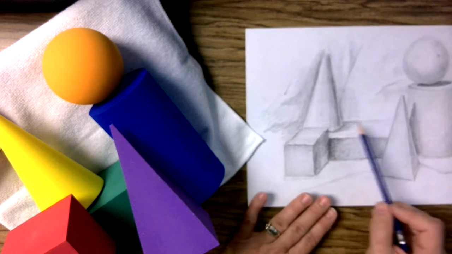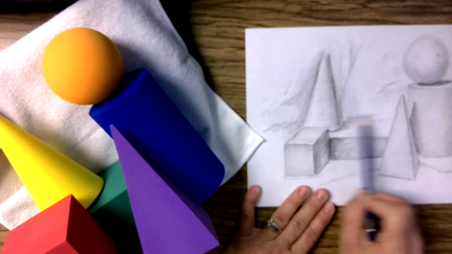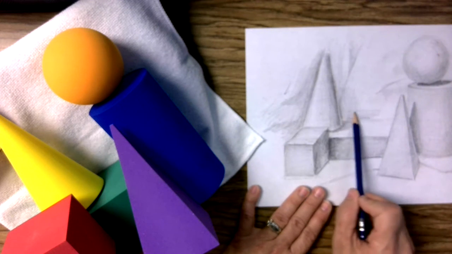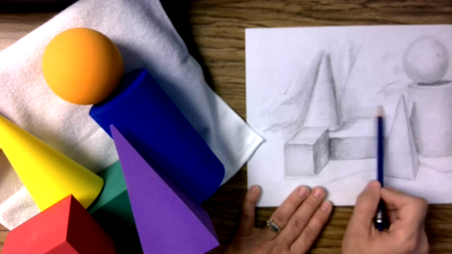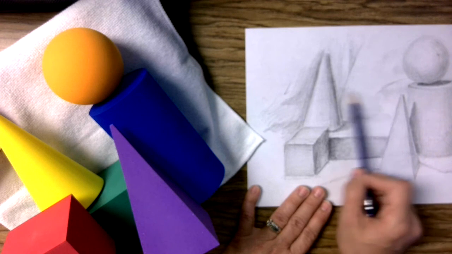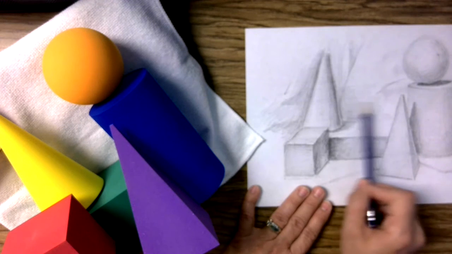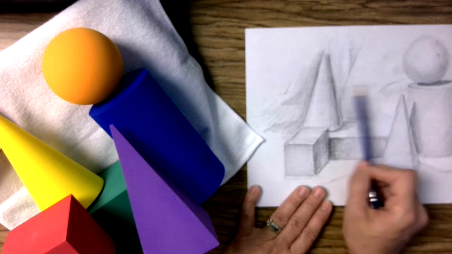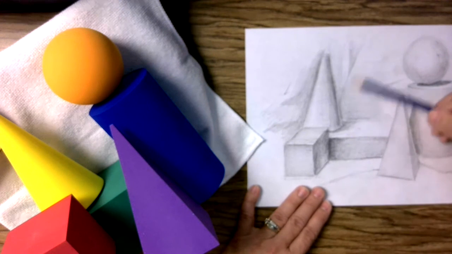So go in and make sure that you work on your background, just like you did your objects. Make sure you cross fill and get that nice and smooth without smearing with your finger or using anything else to smear it with. It's about controlling your pencil. That's what we're looking for. Can you shade with multiple values, controlling your pencil?